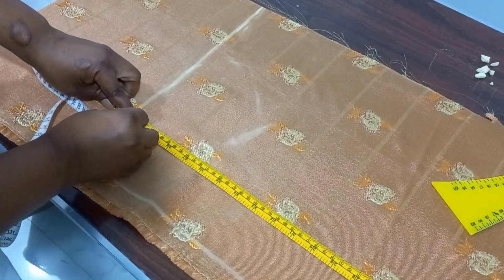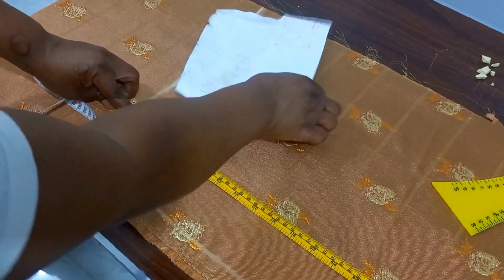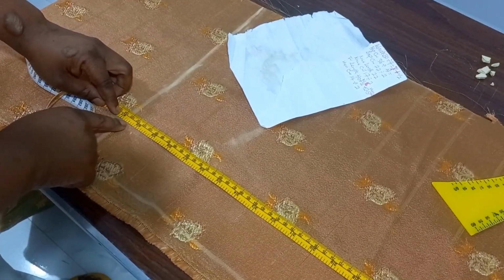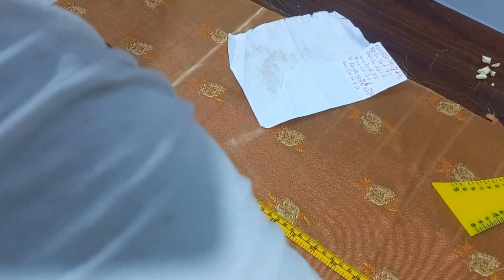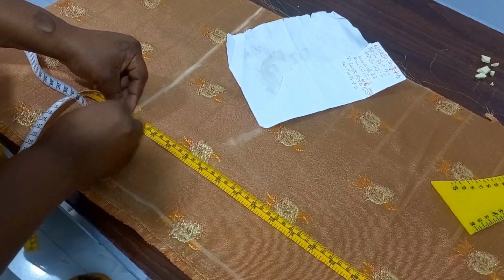This 40, right? You remember I said we will be adding half inch to the upper side of it. So this is 40, then I'm adding half inch to it.